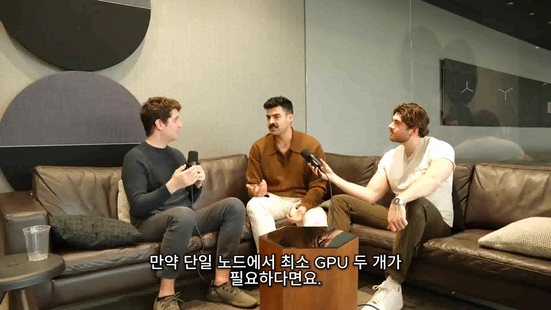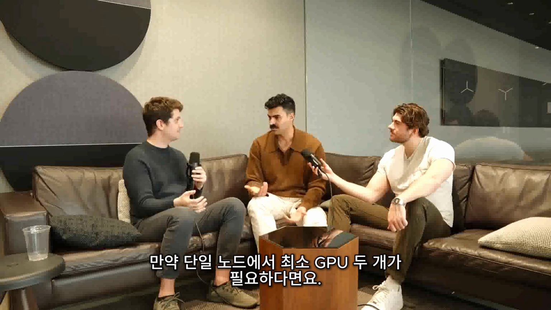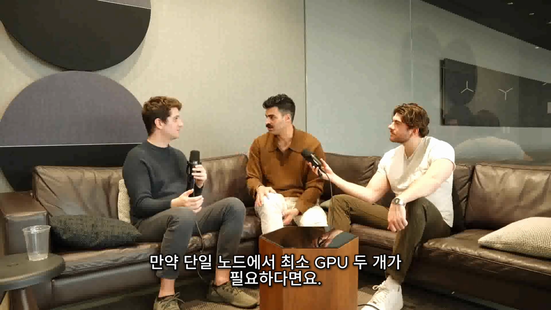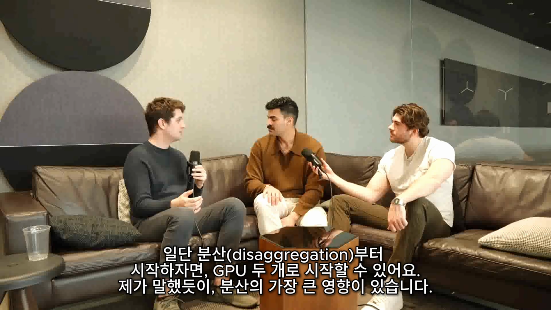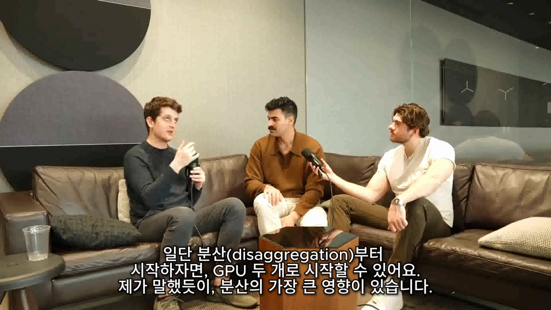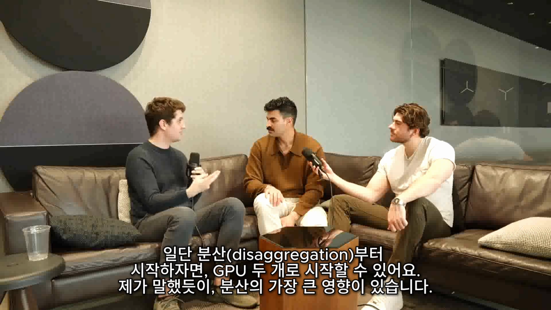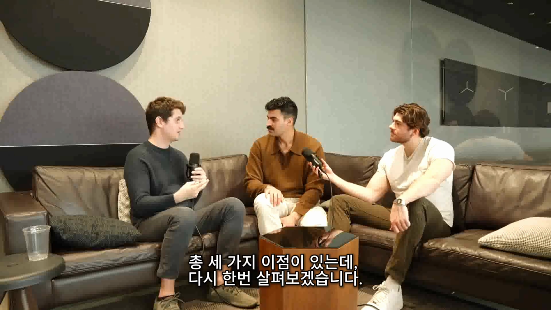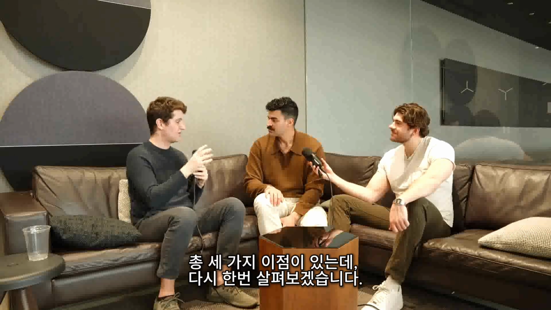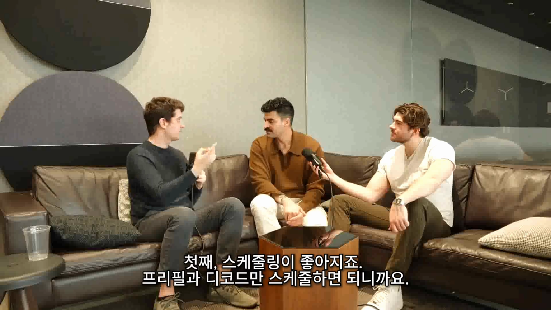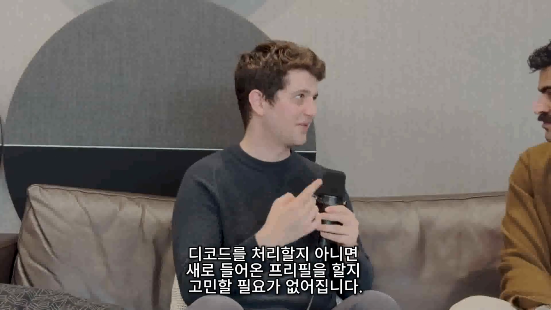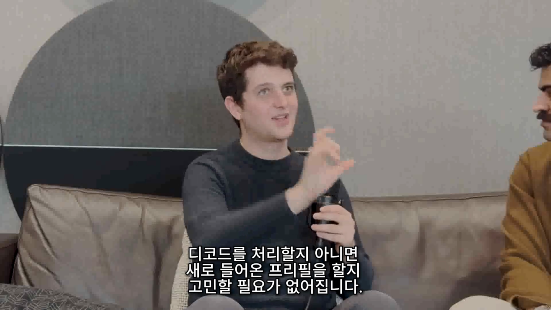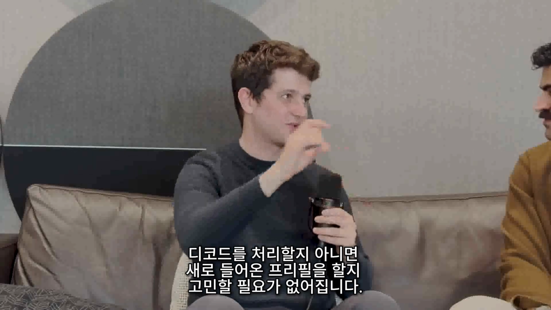And so I just need 2 GPUs minimum on a single node? Yeah, to start with disaggregation, you could start with 2 GPUs. But as I said, there are 3 total benefits, and let's go over them again. One is that scheduling gets better, because you only have to schedule prefill and decode, and you don't have to consider, should I handle this decode to get it off my plate, or should I do this other prefill that's come in?